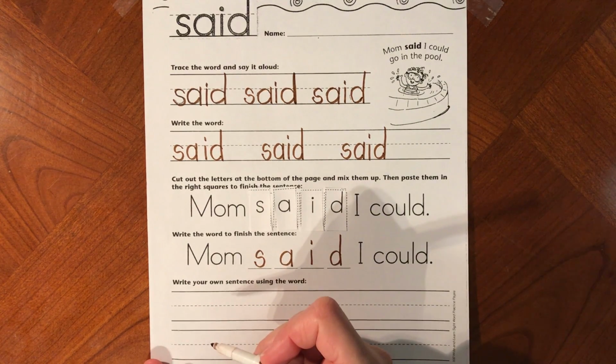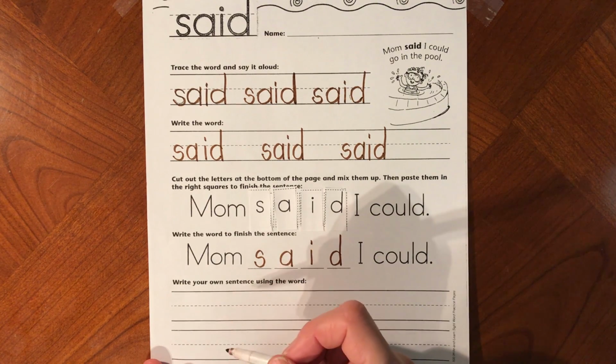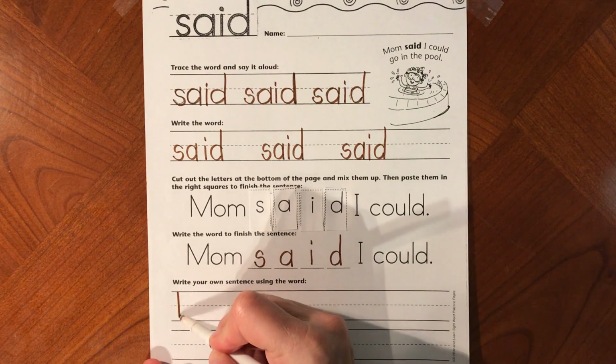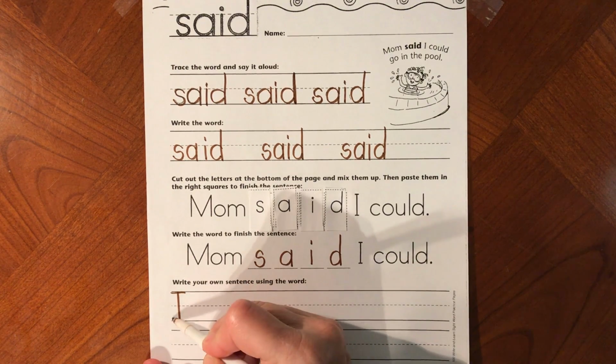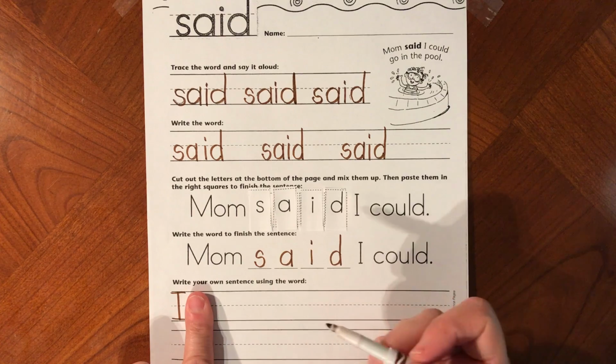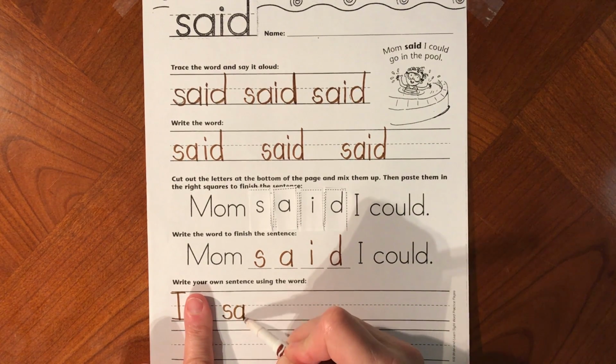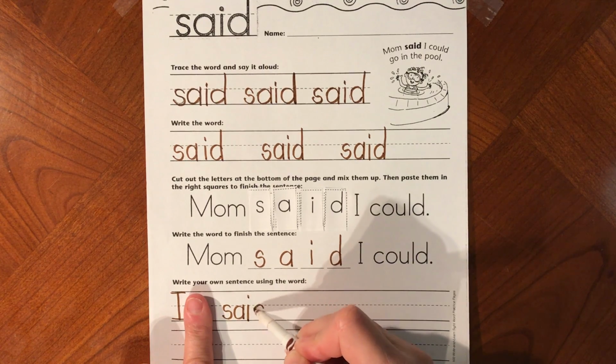Now you do not have to write this sentence. You can write your own sentence with the word said. If you want to watch me though, that's okay too. Here's my word I. And then I'm going to leave a space and I'm going to write the word said. S-A-I-D.